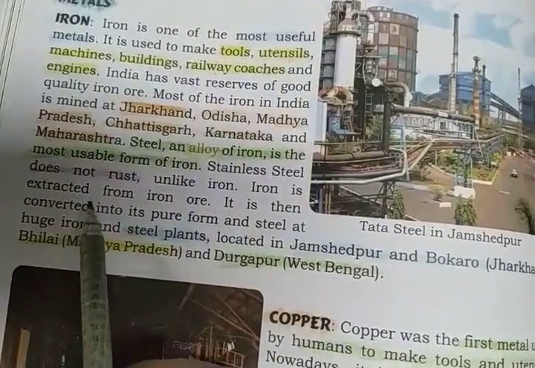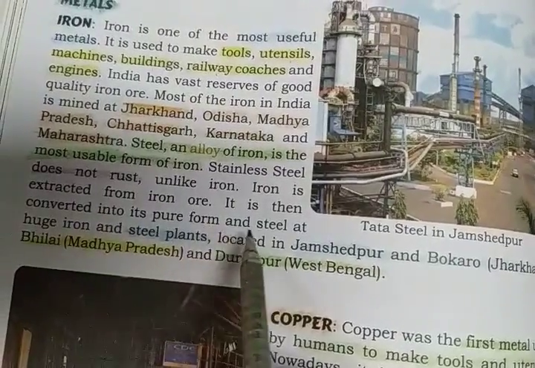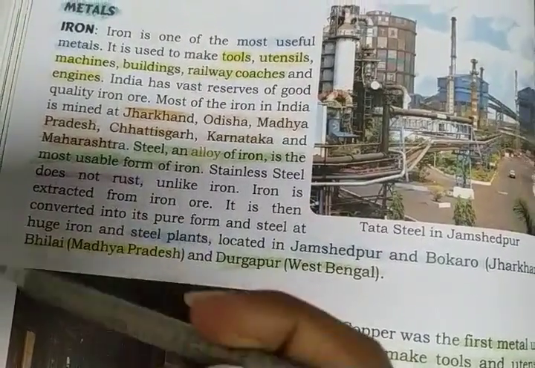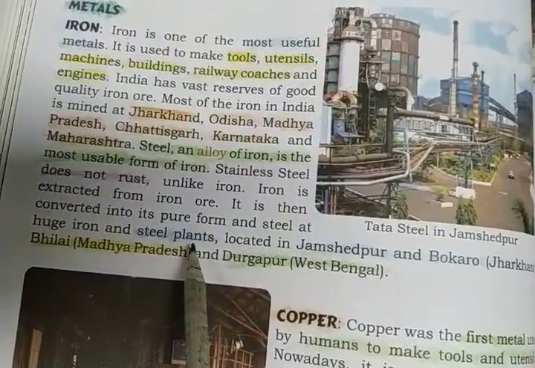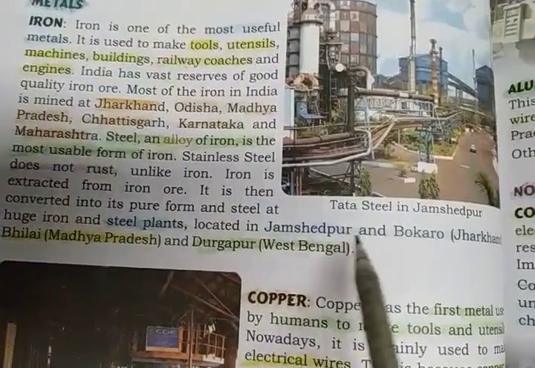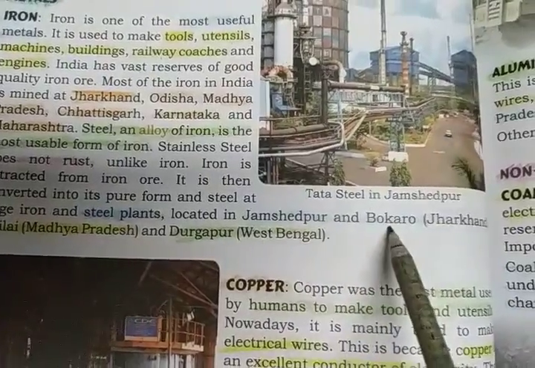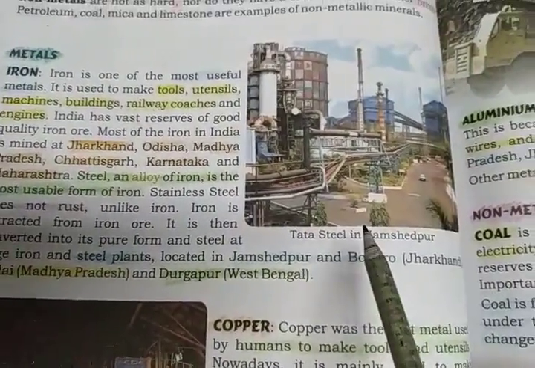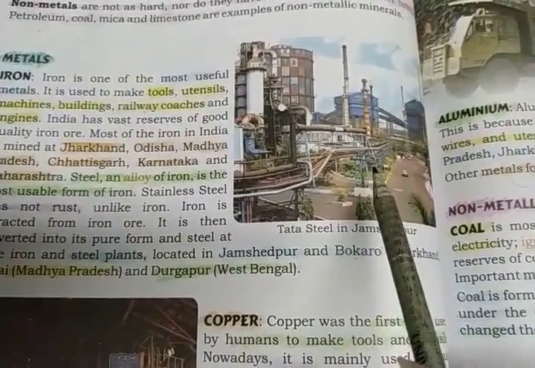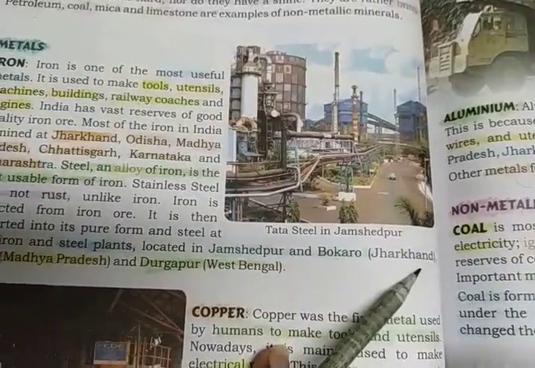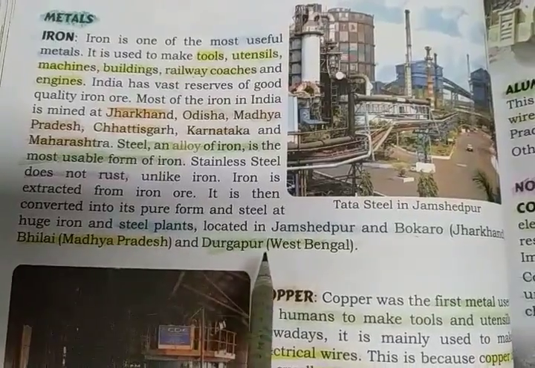Iron is extracted in the form of iron ore. It is converted into the pure form of steel at huge iron and steel plants. तो जो आयरन हम आयरन और से निकालते हैं उनको स्टील में कन्वर्ट करते हैं हम कहाँ पे? स्टील प्लांट पे. सो वेयर दे आर लोकेटेड? दे आर लोकेटेड इन जमशेदपुर एंड बोकारो इन झारखंड. Children, these two places have a huge steel plant. So see, the Tata Steel in Jamshedpur. It's a very huge steel plant which is producing steel in a large quantity in our country, which is located in Jharkhand. Bhilai in Madhya Pradesh and Durgapur in West Bengal.